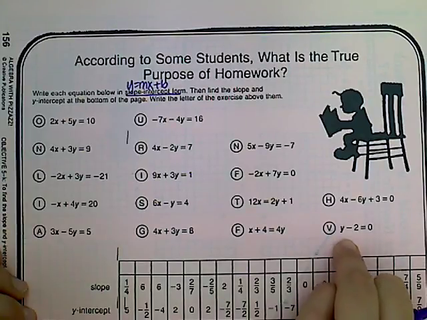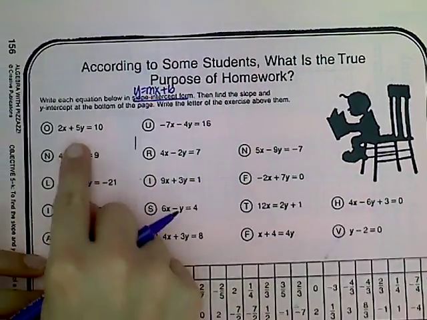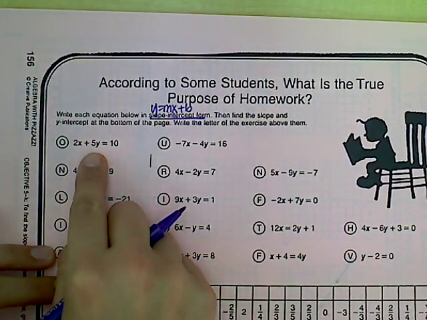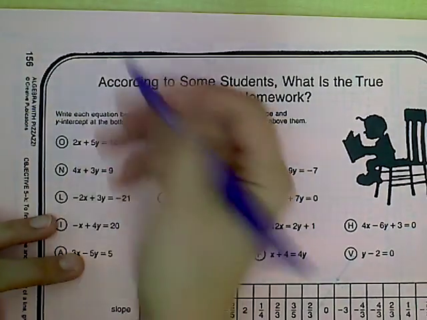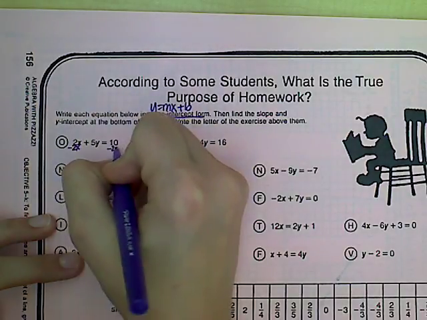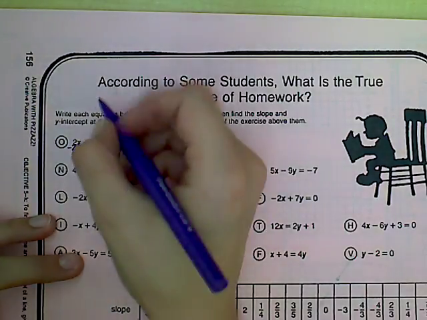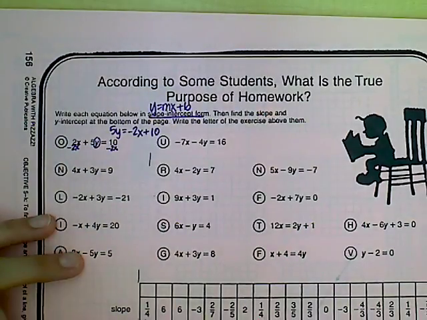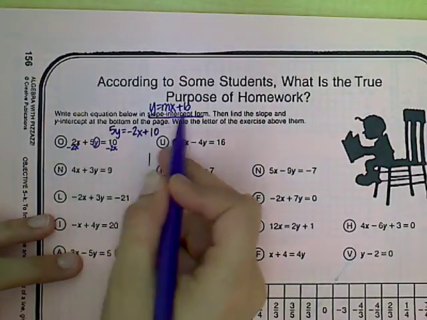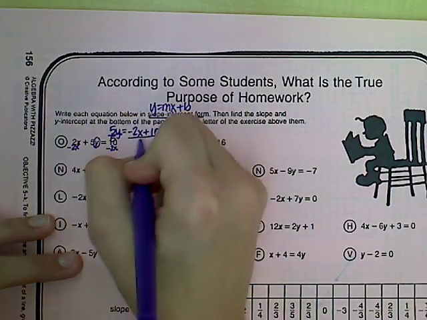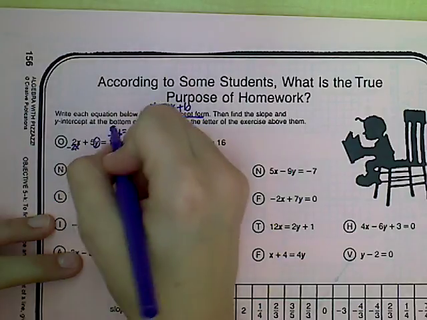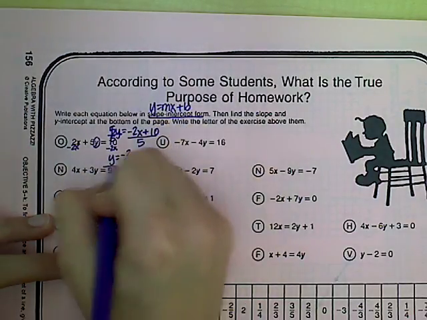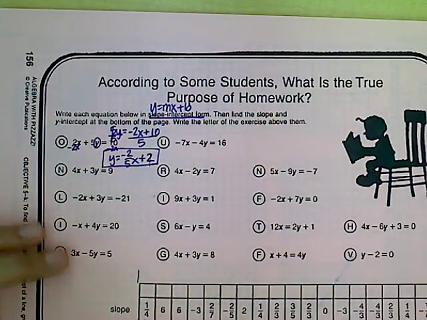Now for this homework, you need to use another piece of paper because you do not have enough space on here. Okay, so let's say we look at O, this very first one. We have 2x plus 5y equals 10. So if I start with that one, I'm going to subtract 2x to get y by itself. So I get 5y equals negative 2x plus 10. I need to get y by itself because I'm getting into slope-intercept. So if I divide everything by 5, I get y equals negative 2/5 x plus 2.